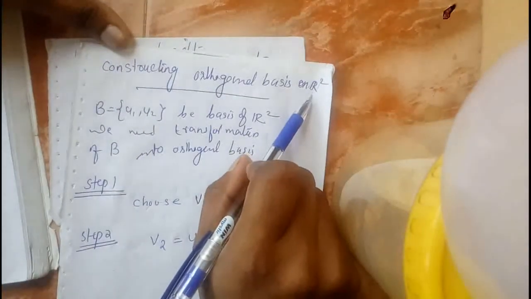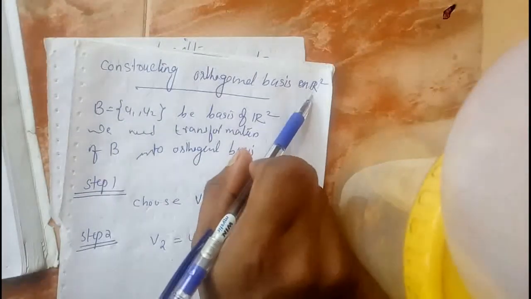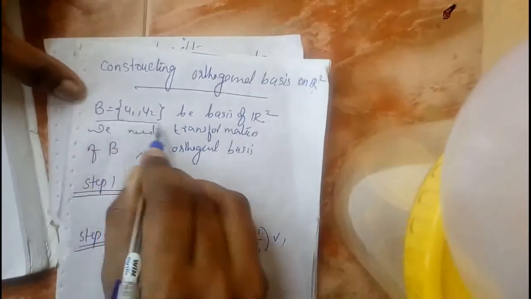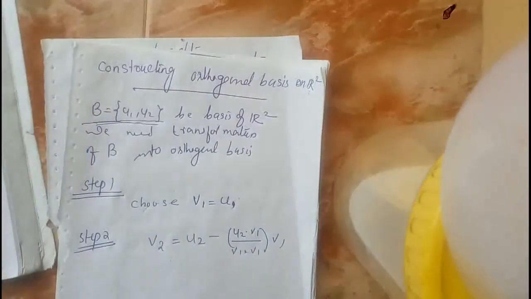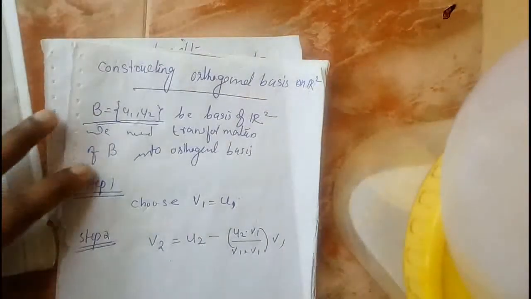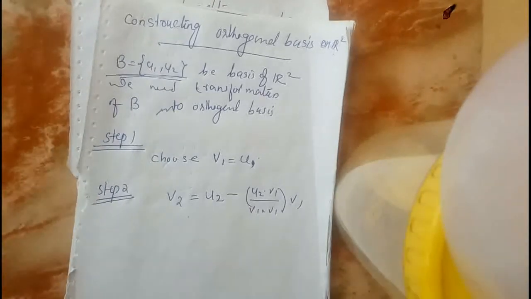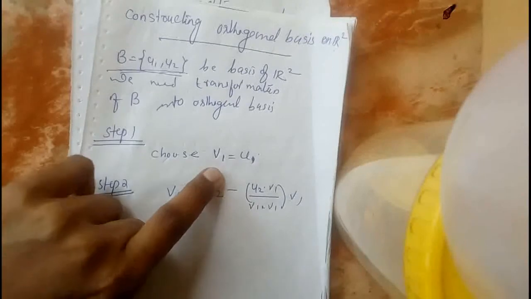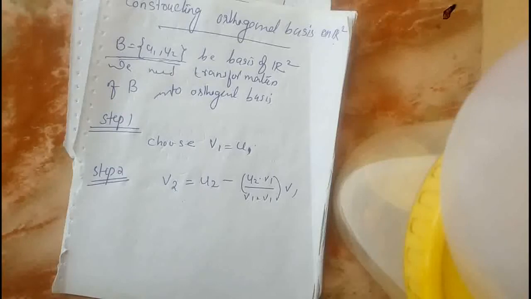A basis of R2 has 2 elements, that's why we take B equal to U1, U2. We need to construct an orthogonal basis. The first element in the orthogonal basis is V1, which we set as U1 itself. Next, V2 can be written as U2 minus (U2 dot V1) by (V1 dot V1) into V1.